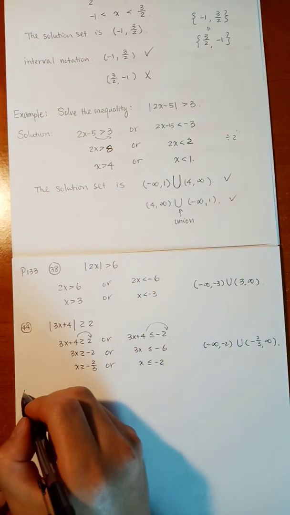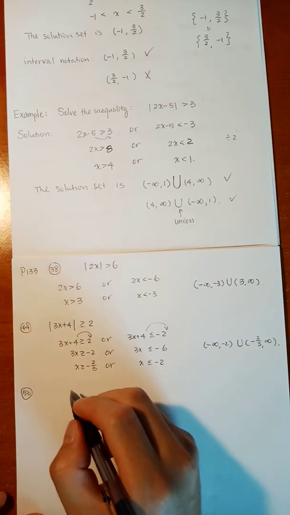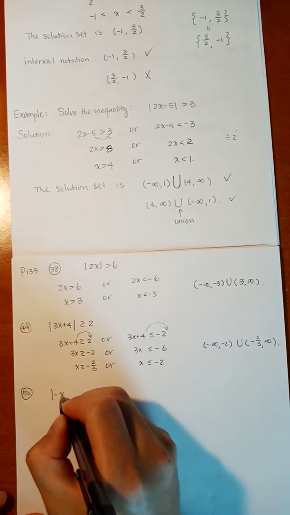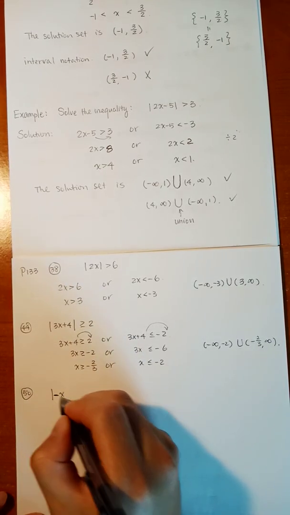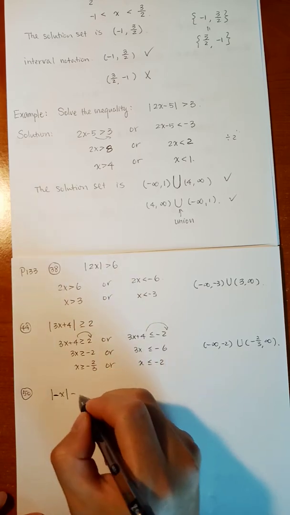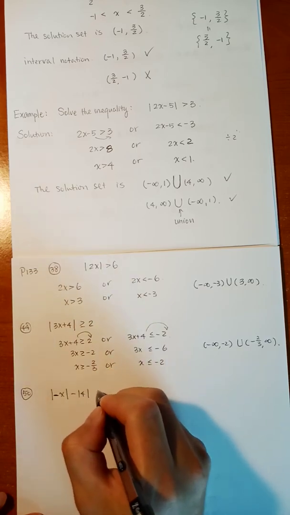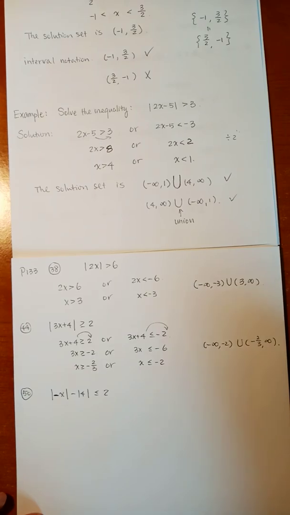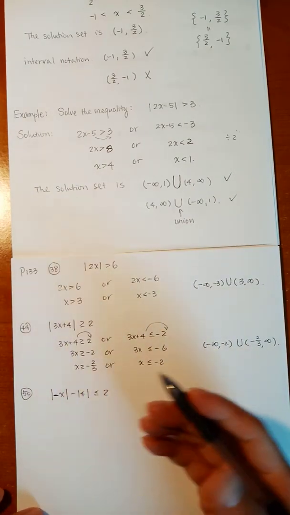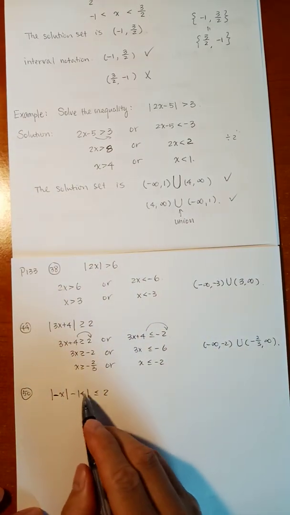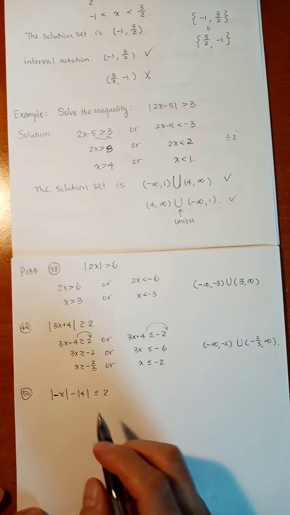Okay, let's see, 50. Absolute value of negative x minus absolute value of 4 less than or equal to 2. Well, before we do whatever stuff, we need to simplify it. Absolute value of 4 is 4.